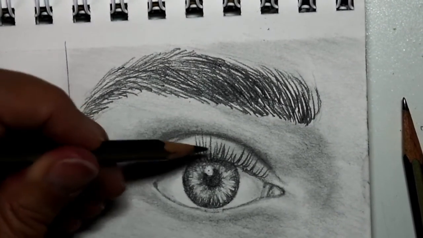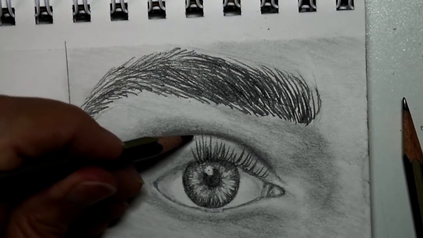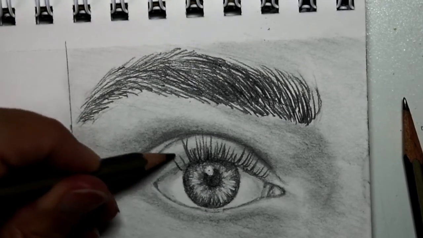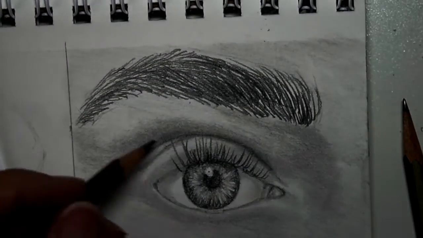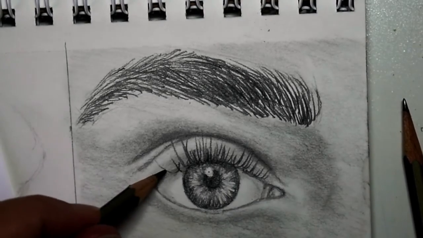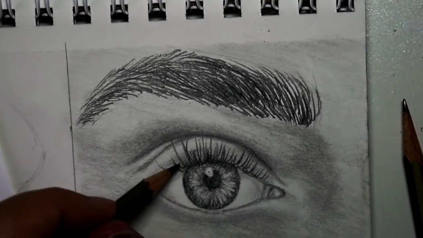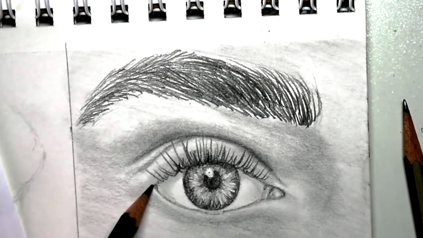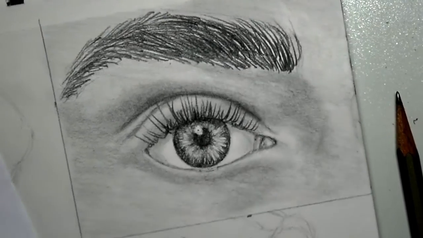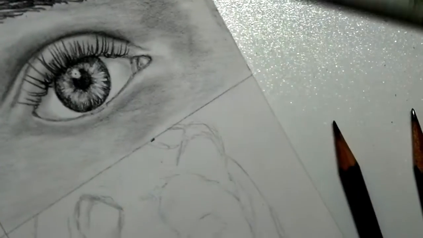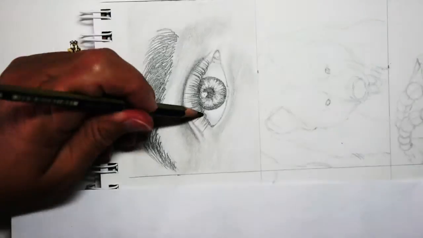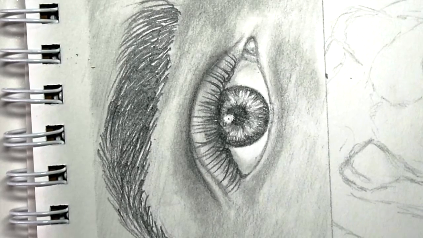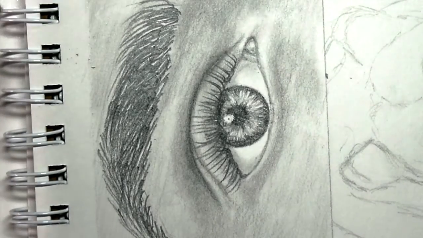And they get thicker. And then as they roll to the outside, you get a little bit longer of an arch to them. They get a lot thicker out towards the outside edge. And I just find it easier to turn my book. Keep a sharp pencil when you are working with something like eyelashes.